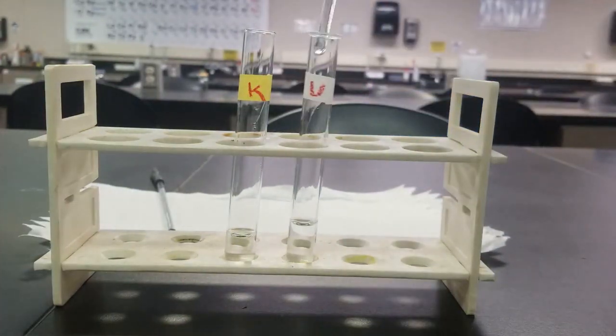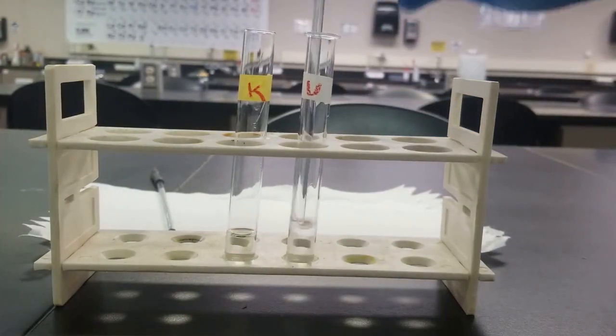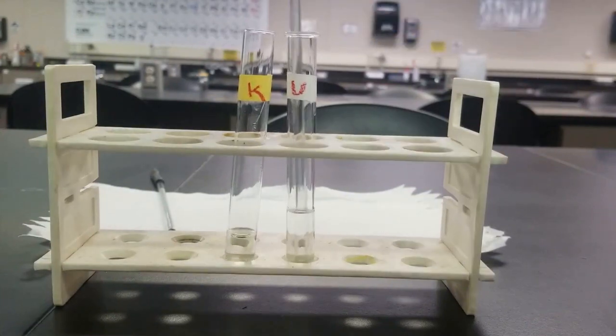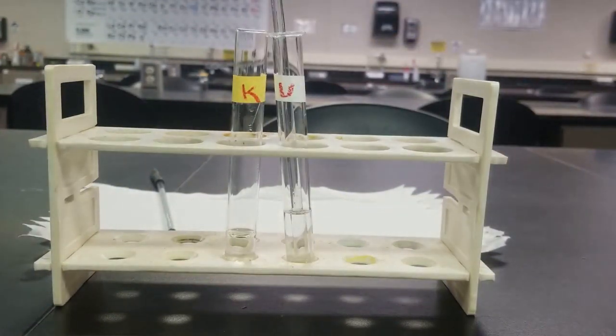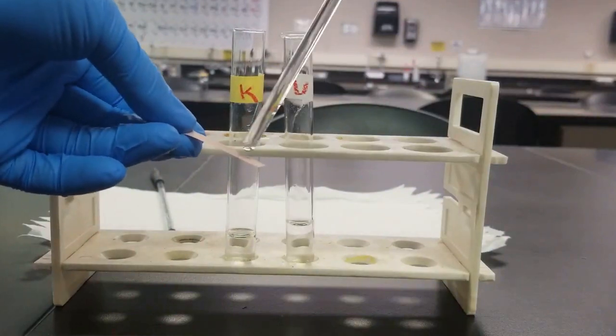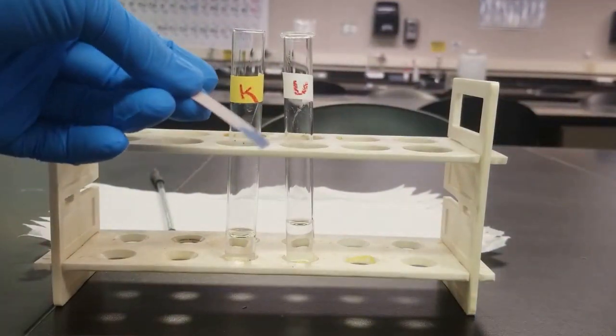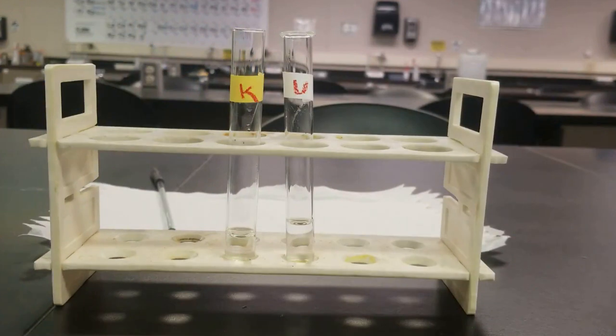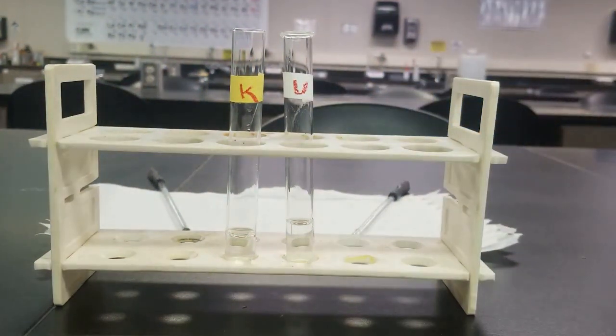Stir it up, and test with the litmus paper. Cool. As you can see, litmus paper is turning blue, so they're both basic enough.